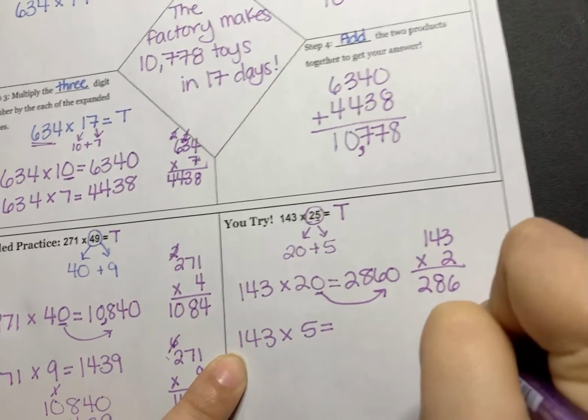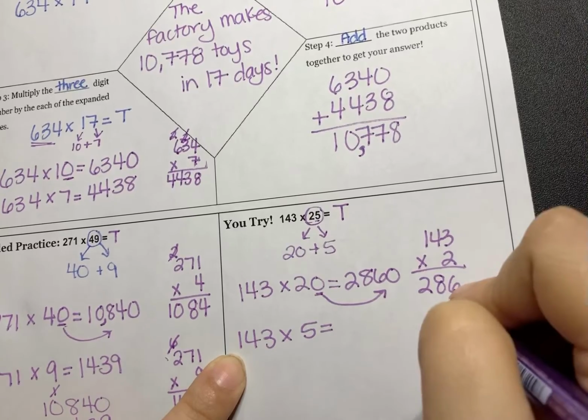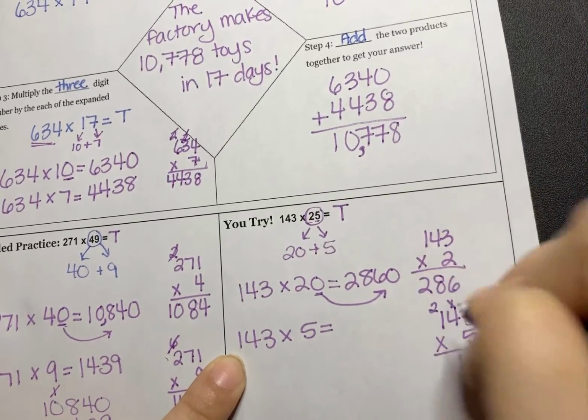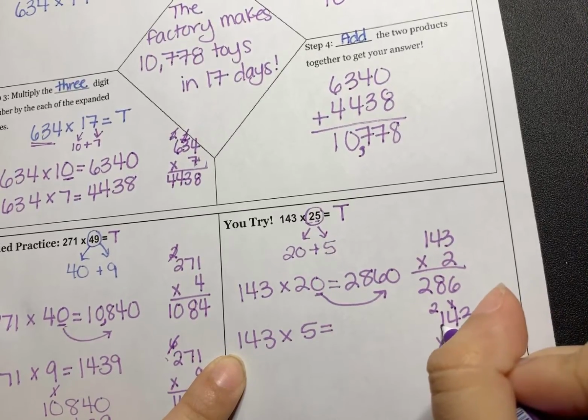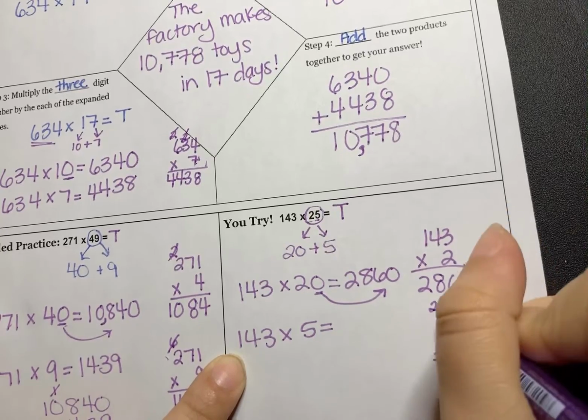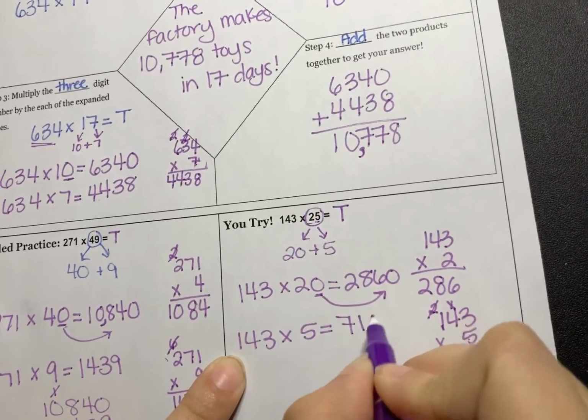And then I'm going to multiply 143 times 5. 5 times 3 is 15. 5 times 4 is 20, plus 1 is 21. When you use it, you lose it. 5 times 1 is 5, plus 2 is 7. Once again, you use it, you lose it. So that's 715.